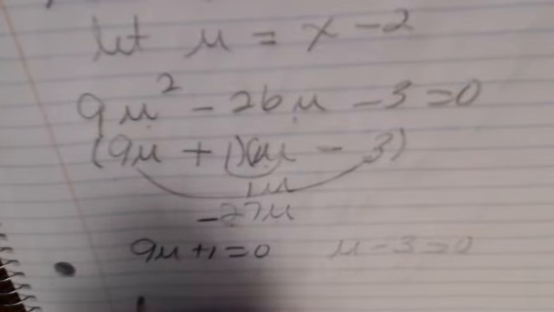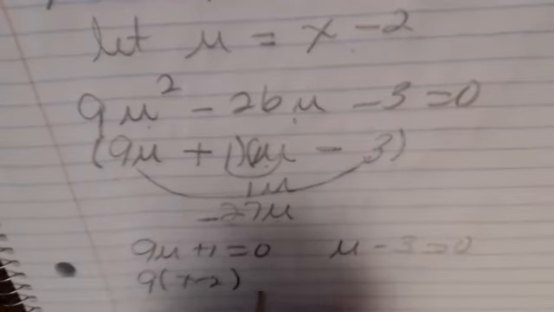This time, my reduced things are both linear, but they still have the u in them, and they still don't have the x in it. So you're going to have to resubstitute, and in place of the u, we're going to put this x minus 2 that we just used. After distribute, I get 9x minus 18 plus 1 is 0. I get 9x minus 17 is 0. 9x is 17. X is 17 divided by 9.